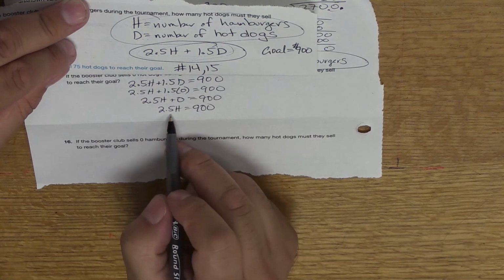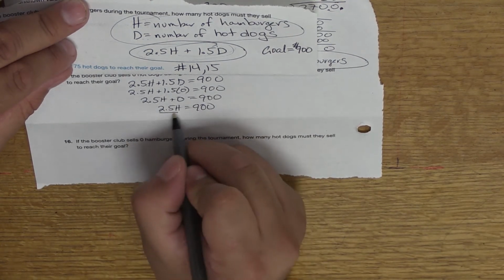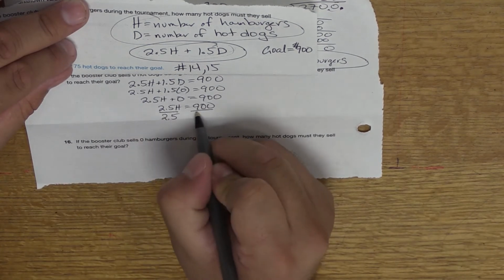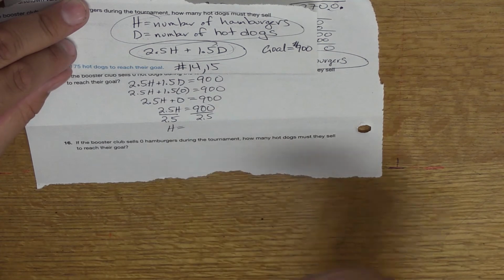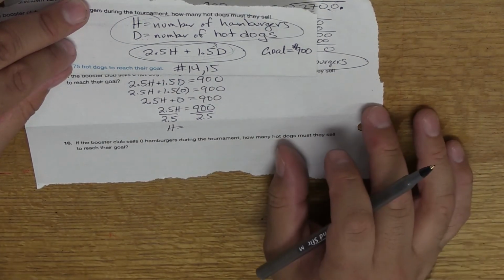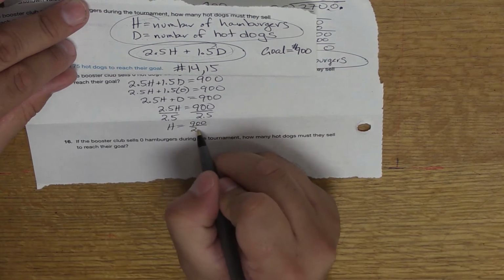Now, in order to solve for the number of hamburgers, I need to divide each side of this expression by 2.5. Same thing's going to happen. I'm going to have to use some long division. If you want to use a calculator, that's fine. But again, I don't do it. I know how to do this stuff really well, but I prefer not to.